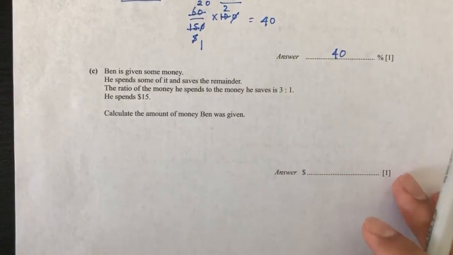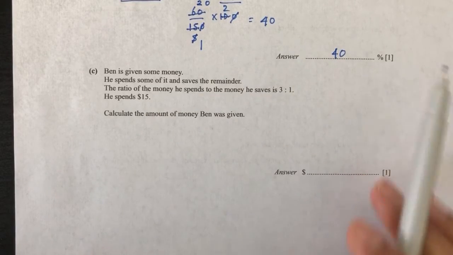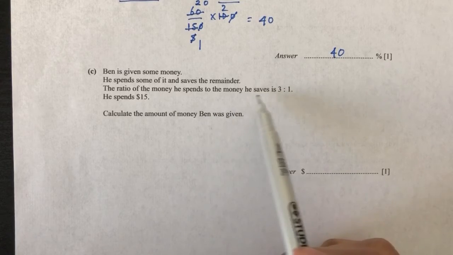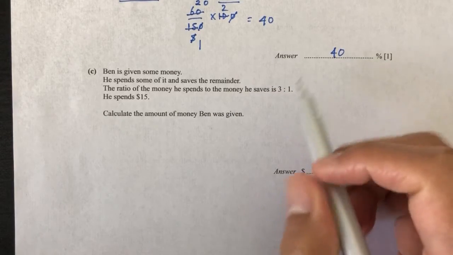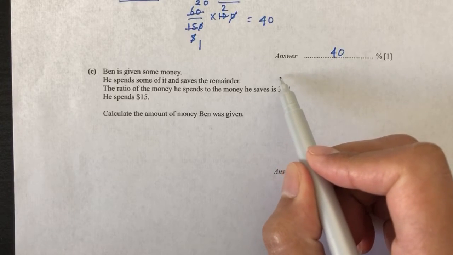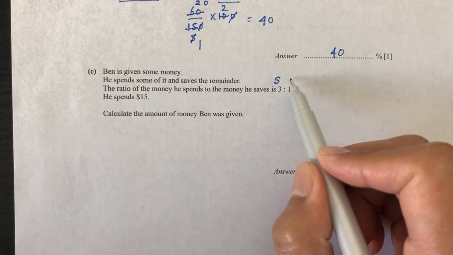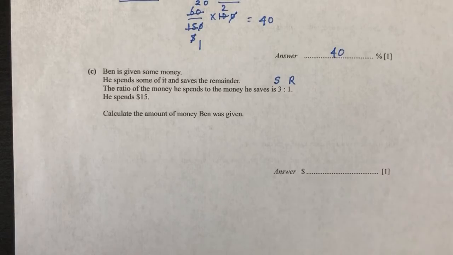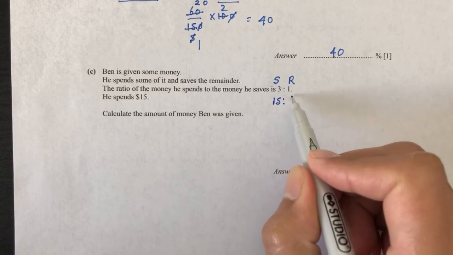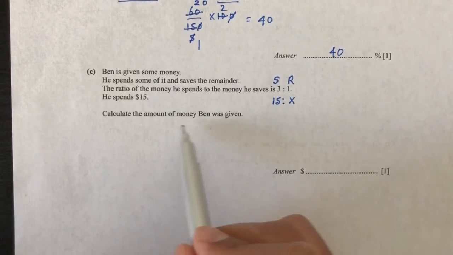Ben is given some money. Ben spends some of it and saves the remainder. The ratio of the money he spends to the money he saves is this much. So that's how much he spends, and that is the remainder, right? He spends 15, so 15 is here. We have to find the remainder.